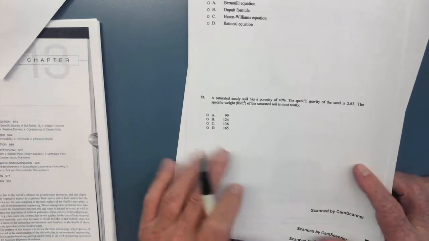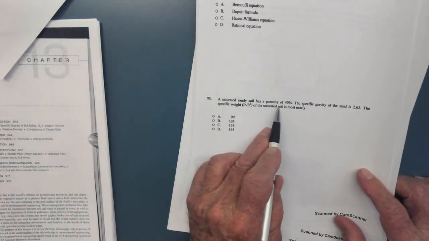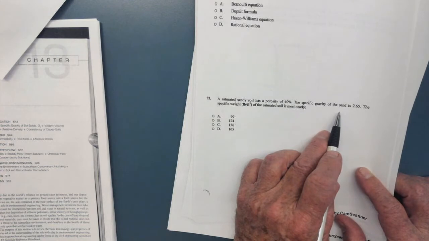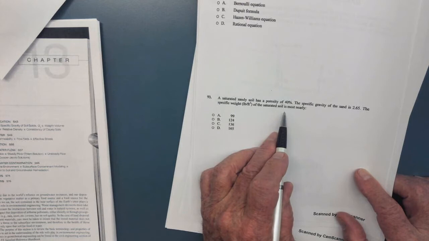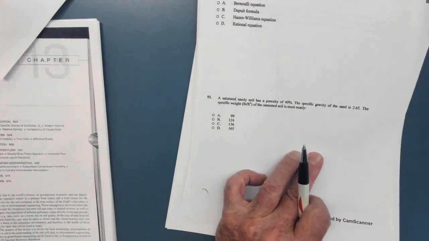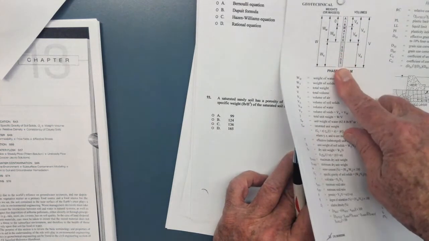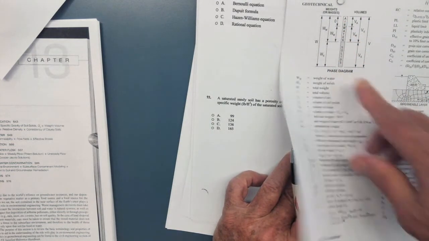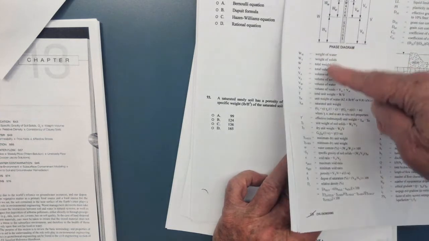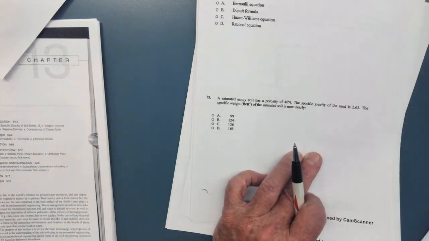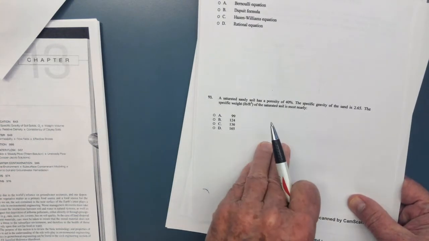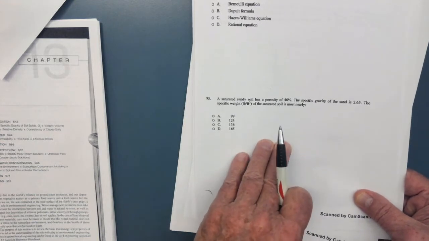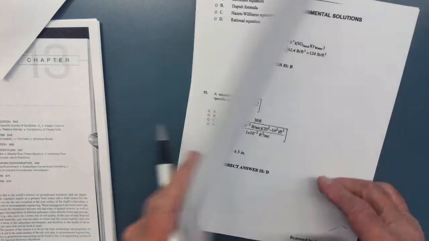Okay, next one. I got a saturated sandy soil. I got a porosity of 40%. Specific gravity of the sand is 2.65, and the specific weight of the saturated soil. So this is the phase diagram stuff. That's the kind of stuff that you deal with in the handout. Definitions of porosity and everything, and all the stuff is here. It's all given to you. And again, this is more of a soil mechanics problem. This could be a civil problem just as well as environmental, and probably will be. So anyway, what's the answer?